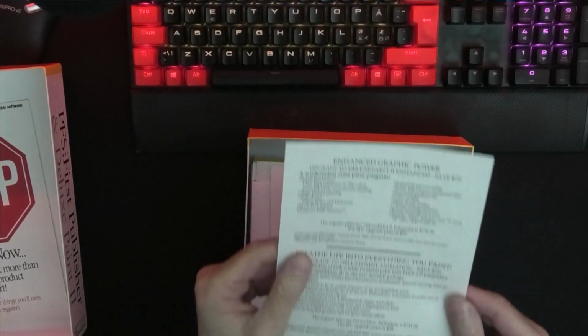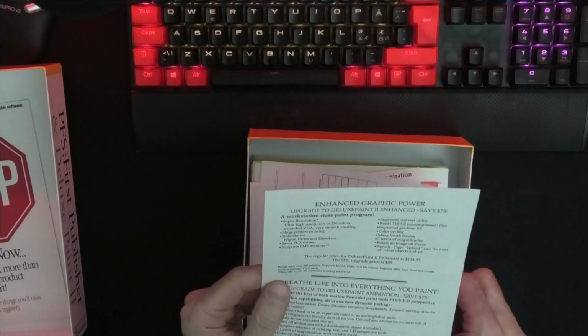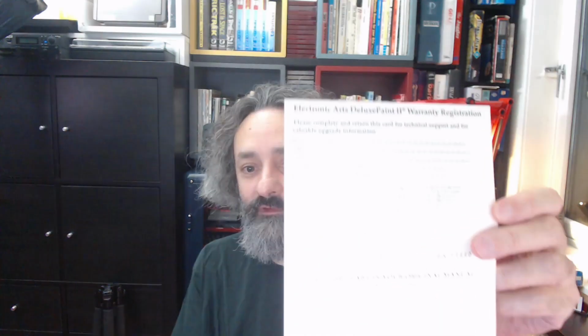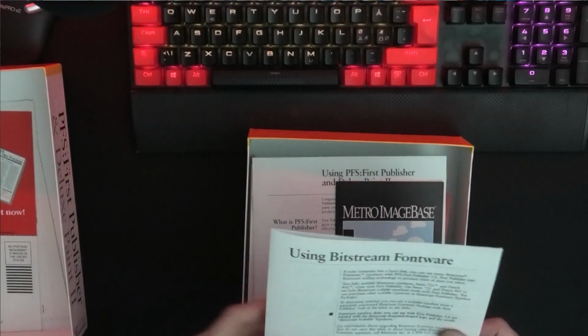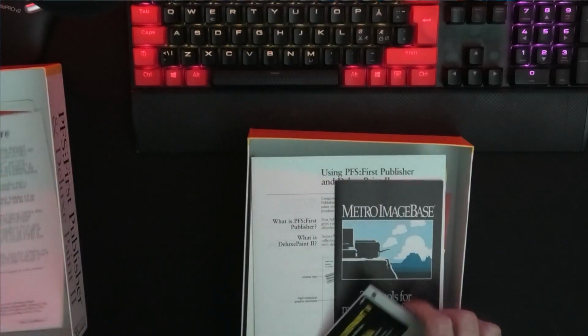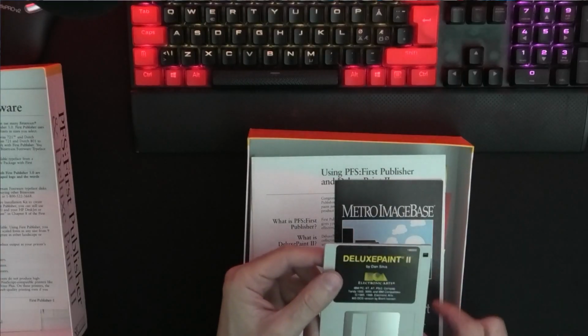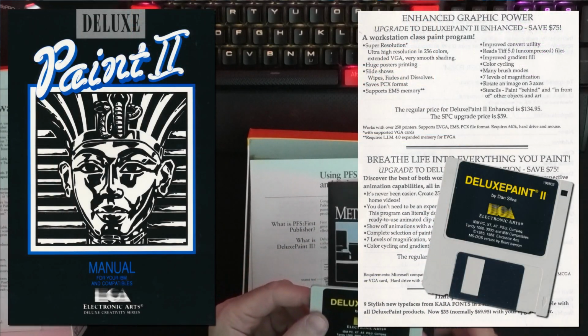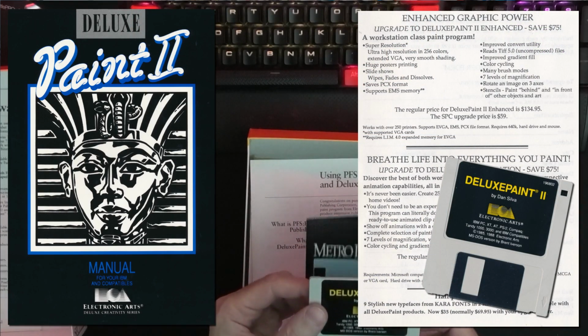Stop! Register now! And you'll get a lot more than just helpful product support. Enhanced graphic power: upgrade to Deluxe Paint 2 Enhanced, save $75. Super high resolution. Accessory collection, Electronic Arts Deluxe Paint II warranty registration. It's free. Mail the card below today for free tips on technique using Bitstream Fontware. And there I got Deluxe Paint 2 by Dan Silva, Electronic Arts. Minimum configuration: IBM PC XT, AT, PS/2, Compaq, Tandy 1000, 3000, IBM compatible.